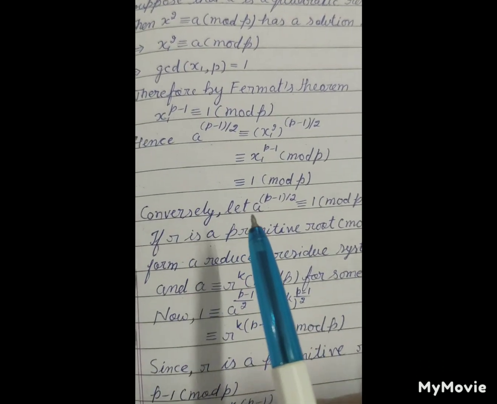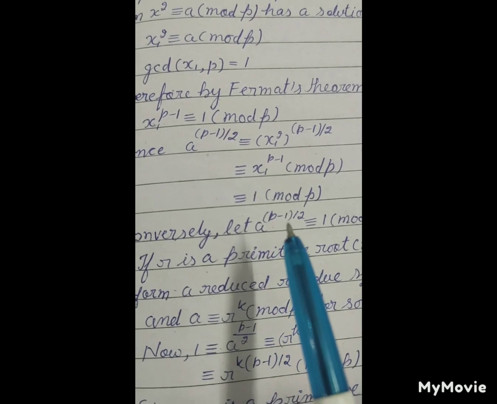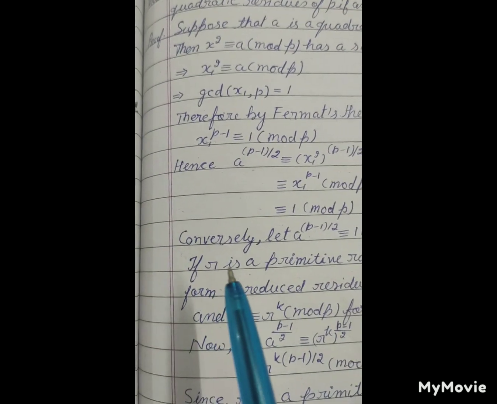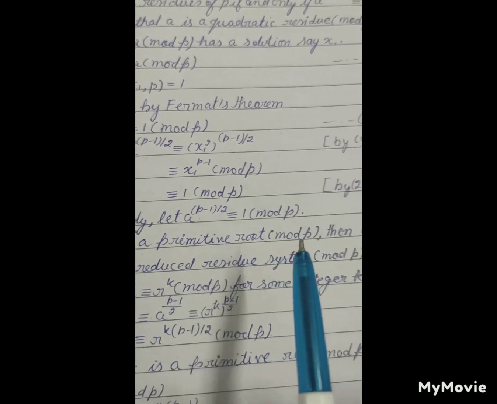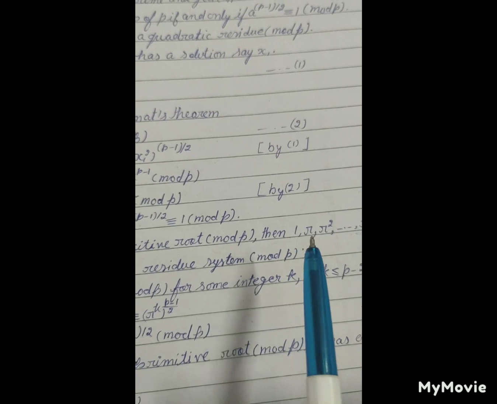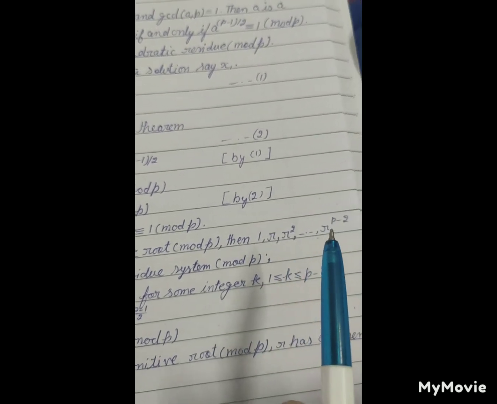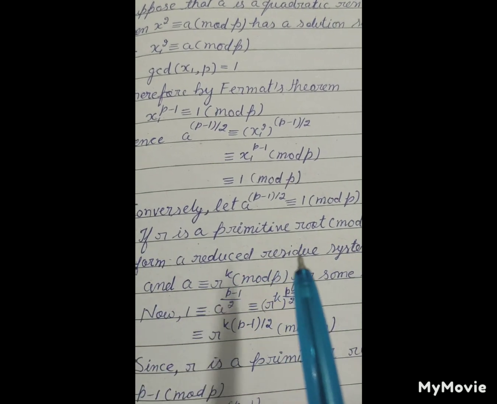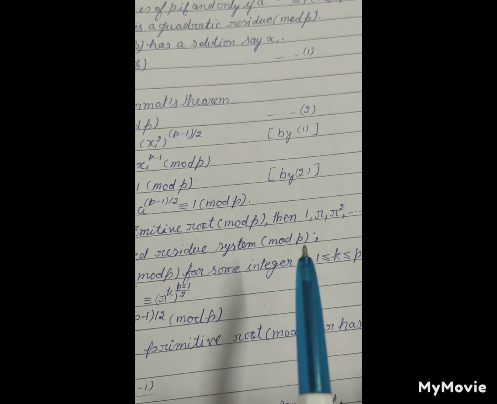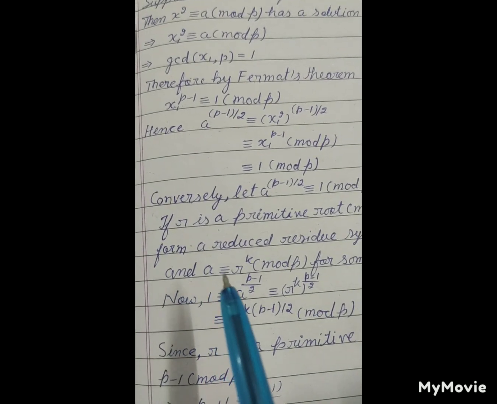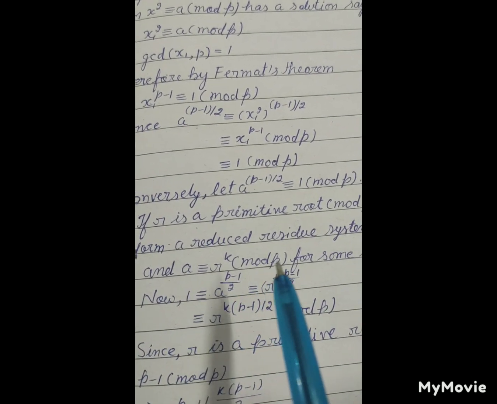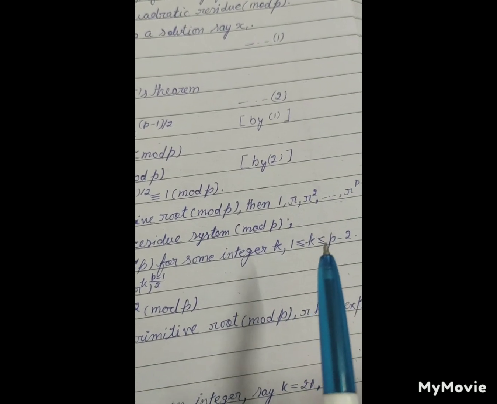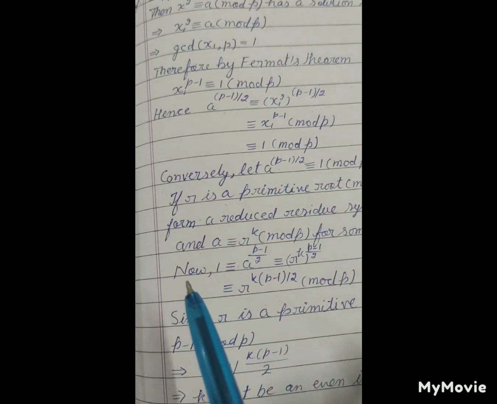Conversely, let a raised to power (p minus 1) upon 2 be congruent to 1 modulo p. If r is a primitive root modulo p, then 1, r, r squared, and so on up to r raised to power p minus 1 form a reduced residue system modulo p, and a is congruent to r raised to power k modulo p for some integer k, 1 is less than or equal to k is less than or equal to p minus 2.